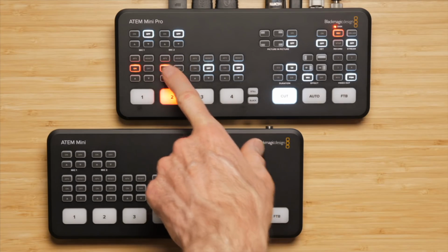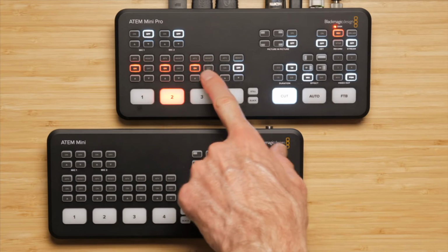In this episode, with our ATEM Mini or ATEM Mini Pro, we're going to look at some of the audio settings you can use for live streaming.